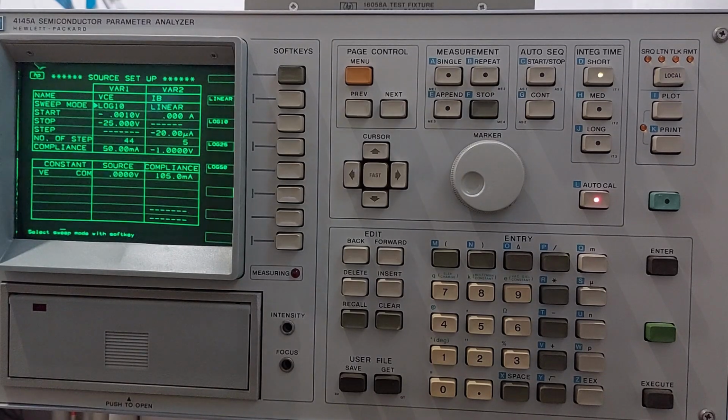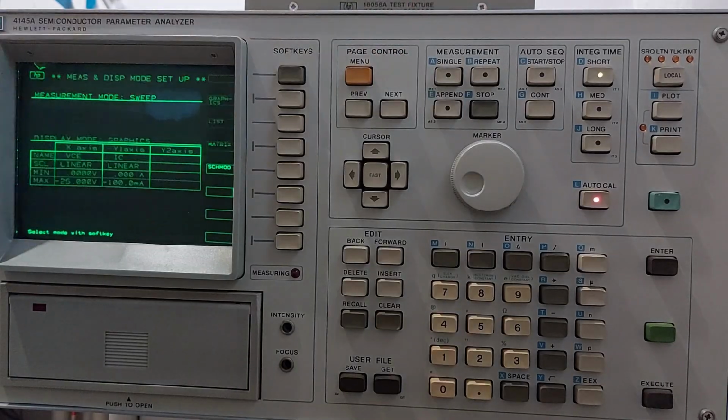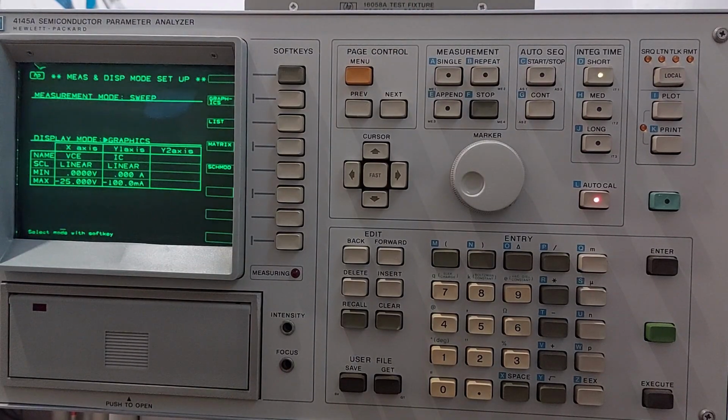And that's it. This is how you measure bipolar PNP transistor with HP4145A. Thank you for watching.